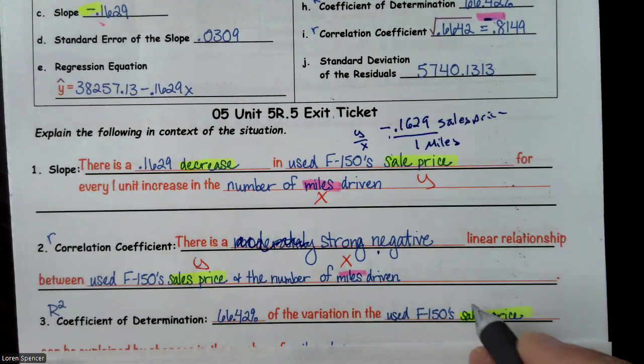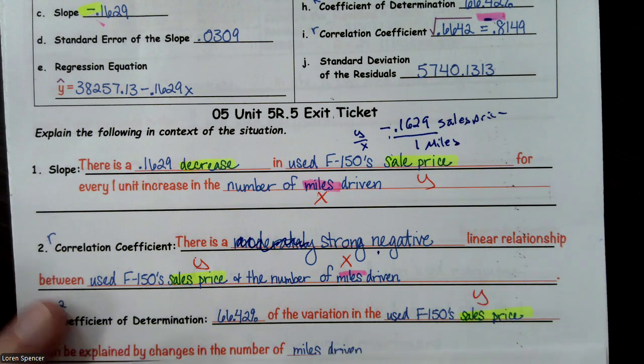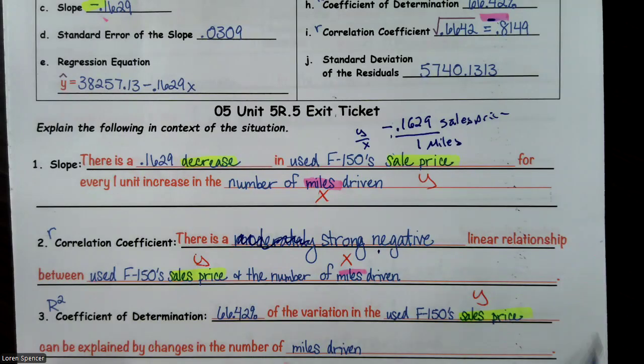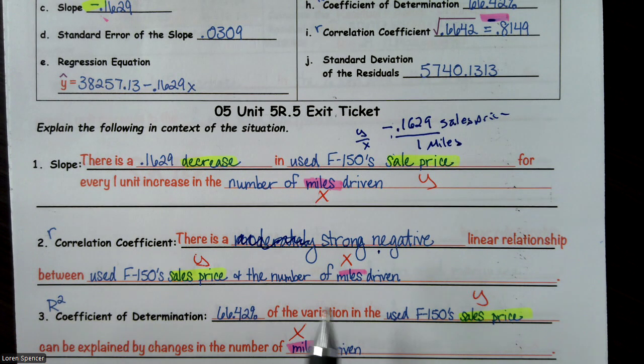This is Y, can be explained by the changes in the number of miles, which happens to be our X. Okay? So make sure that we're writing it that way. 62.4% of the variation in Y can be explained by the changes in the number of X.